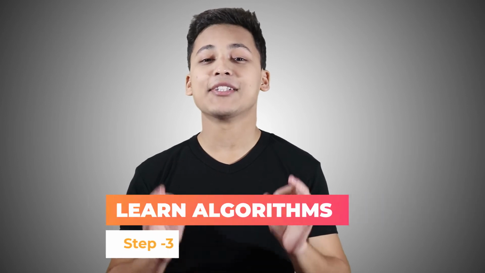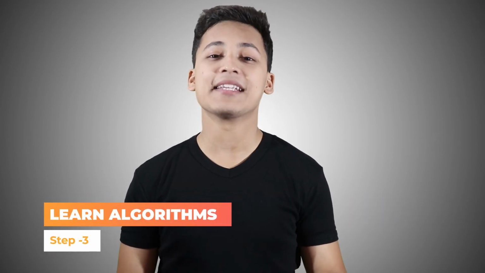Now let us move into step 3. As I said, machine learning is all about mathematics and machine learning is all about algorithms. Yes, you heard it right. The third step is that you need to learn some basic algorithms.